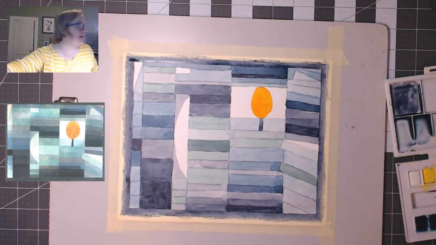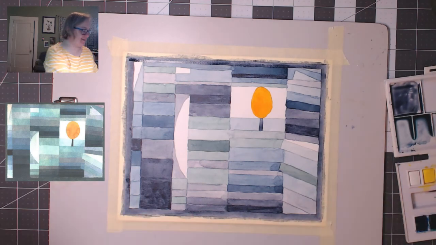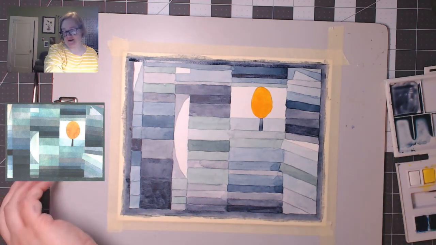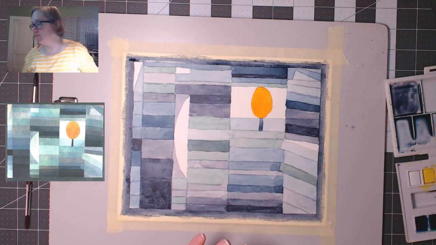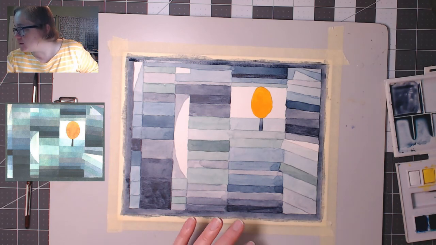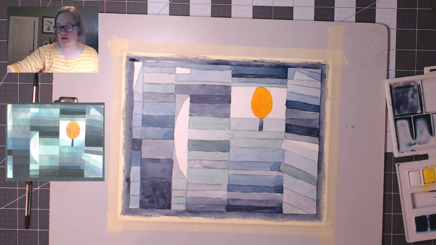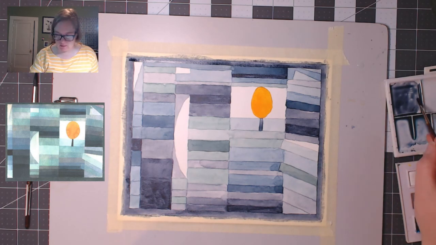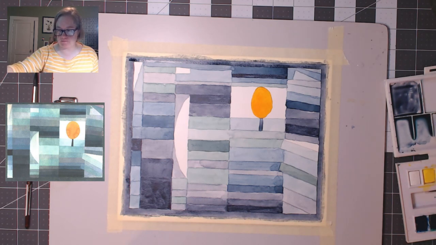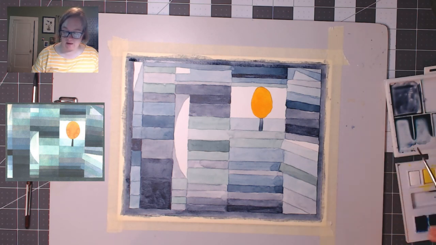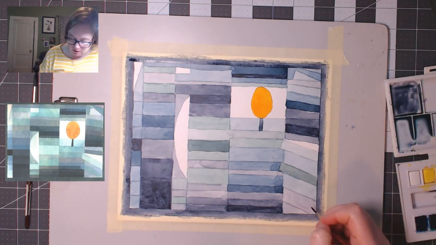Okay, there's my tree. I love this. This is exciting. Okay, so that's it. I'm just going to get a smaller brush. Let's see, there it is. A small brush, and I'll just do it. I'll do it in the color that I did the frame in. Just put my initials down here.